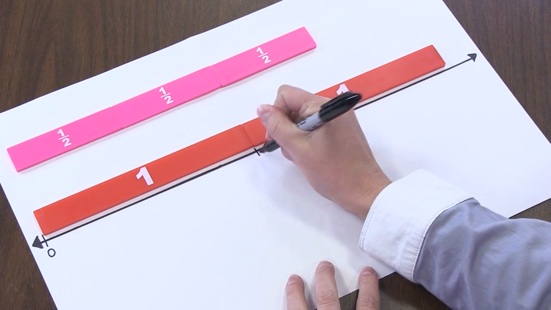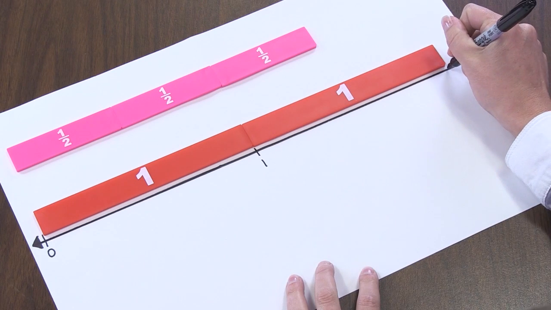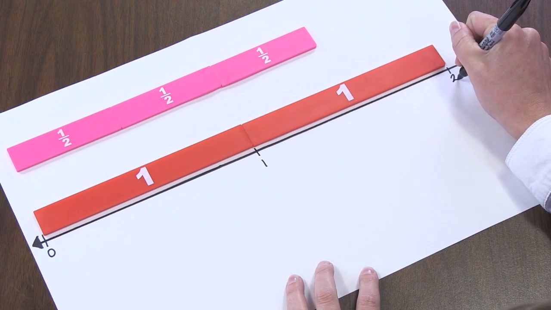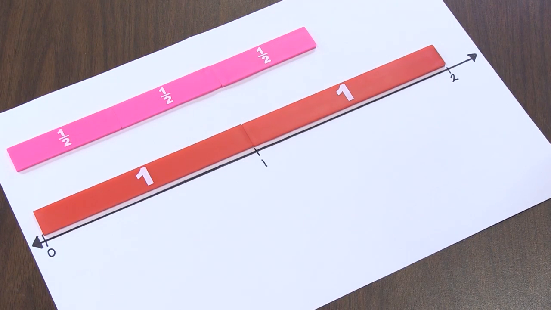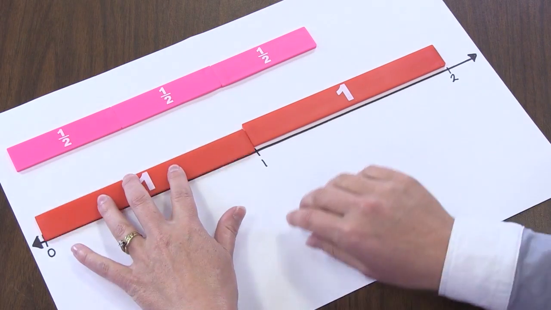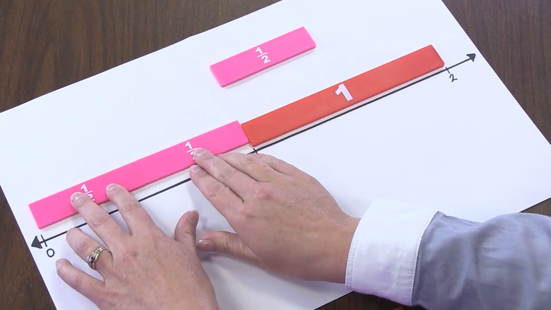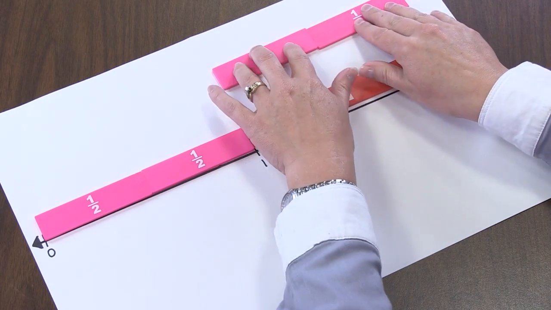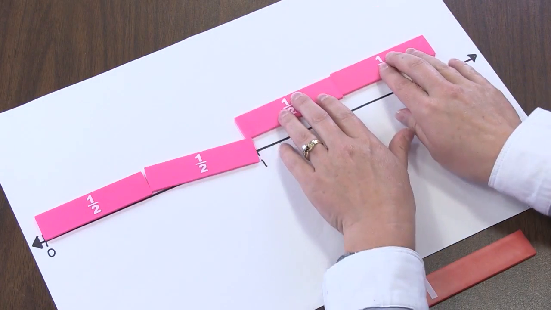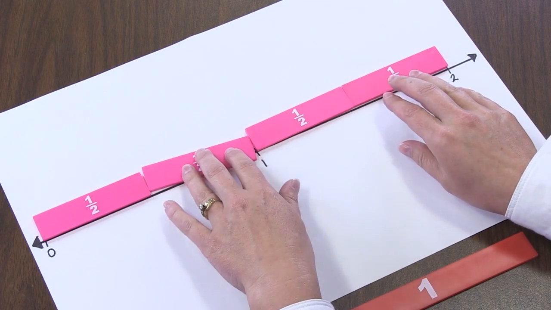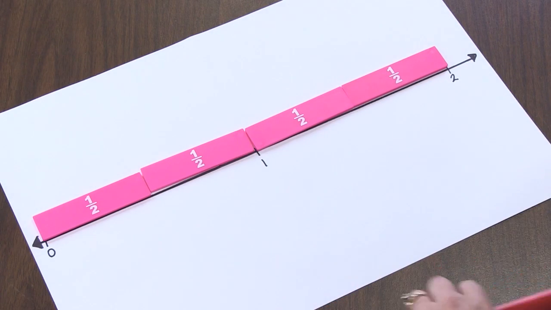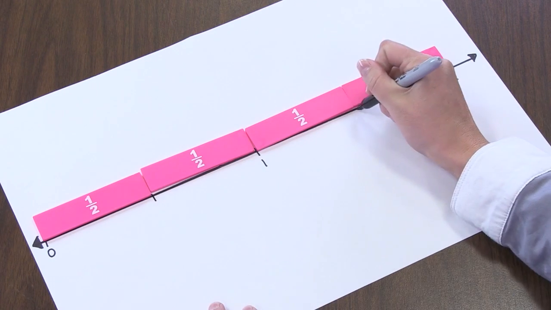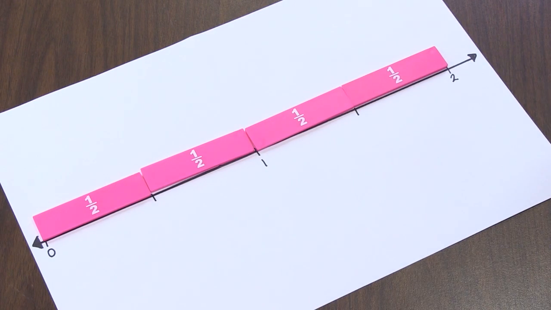At the end of the first whole, I will draw a tick mark to represent where one whole is located and label it. I will then draw another tick mark at the end of the second whole and label it 2, because it represents the length of 2 wholes. Now I need to decide how to partition the number line by finding the interval. Remember, this is shown in the denominator. Since there is a 2 in the denominator, I know I need to partition it into halves. There are 2 halves in each whole, so I will replace each whole with 2 halves. Each fraction piece represents an interval of 1/2.